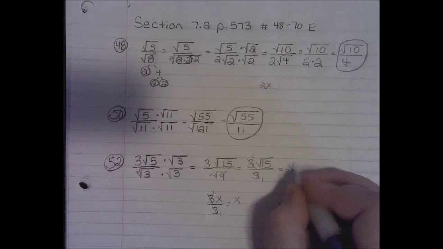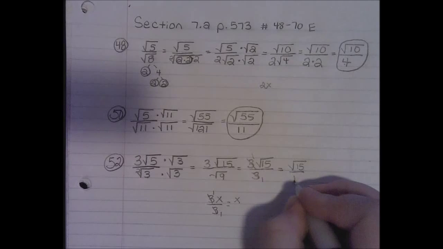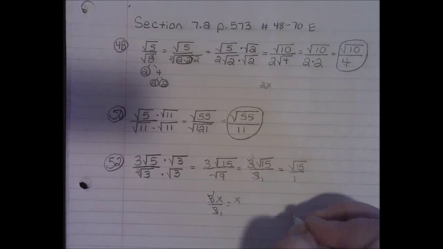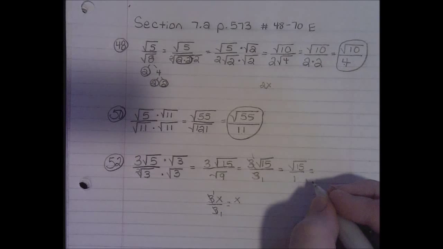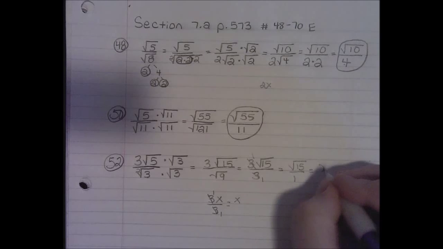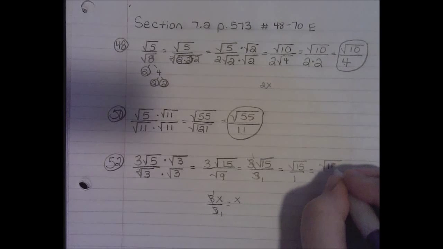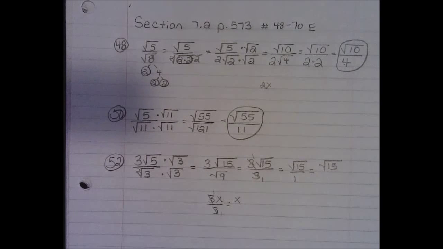So my final answer will be the square root of 15. Remember, some people may be tempted to leave it as the square root of 15 over 1. That is not simplified. Remember, the directions say to simplify the expression. If it has a 1 in the denominator, that means it is not all the way simplified.